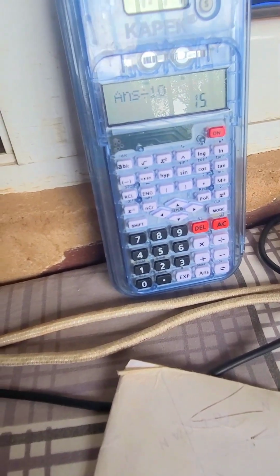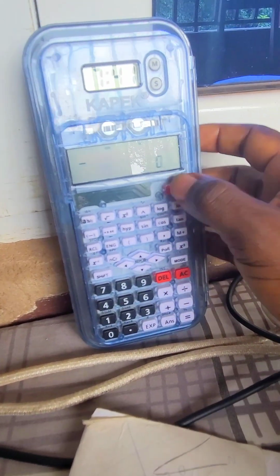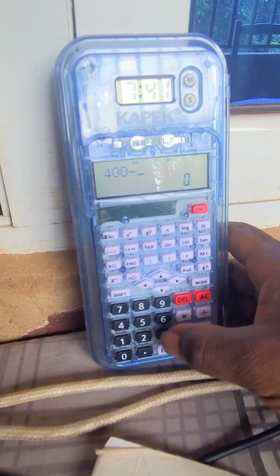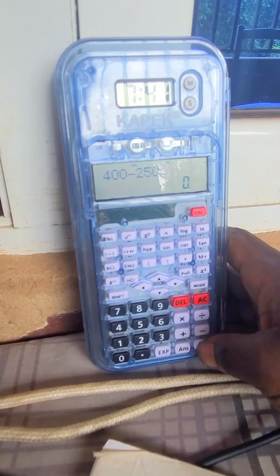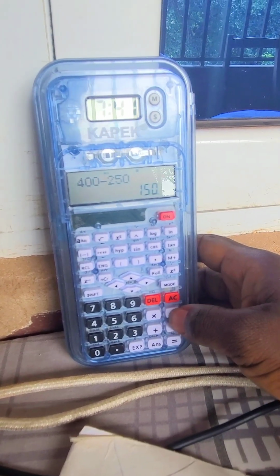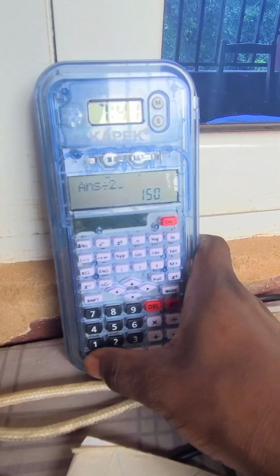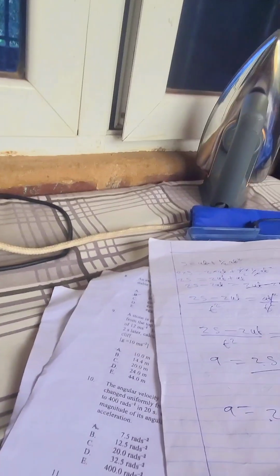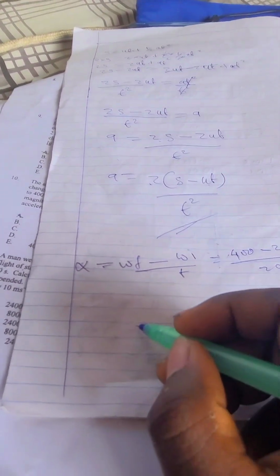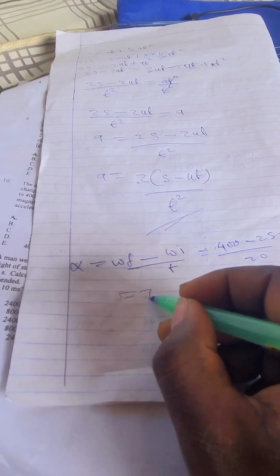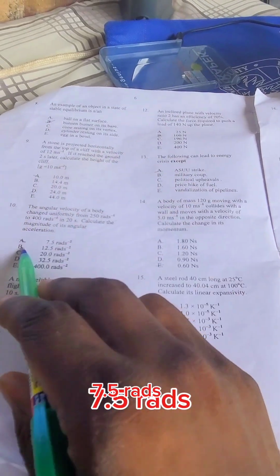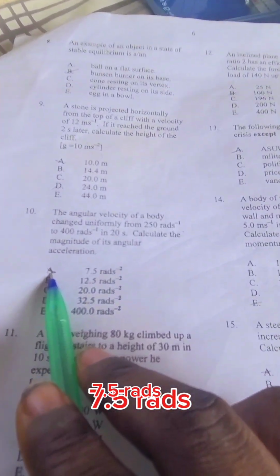So let's punch our calculator to see what we have. 400 minus 250 equals 150. So divided by 20, we have 7.5. So our answer is equals 7.5 rad per second squared. So A is our answer, 7.5.